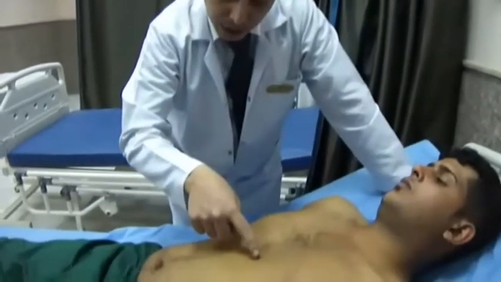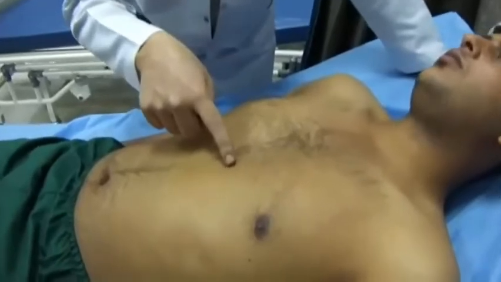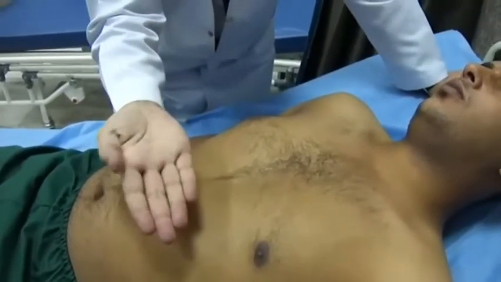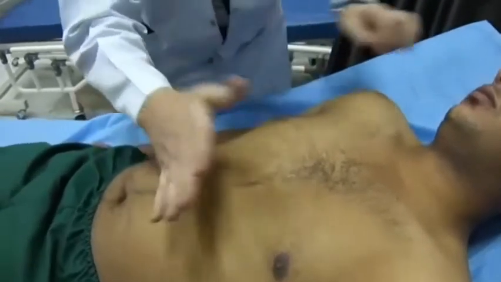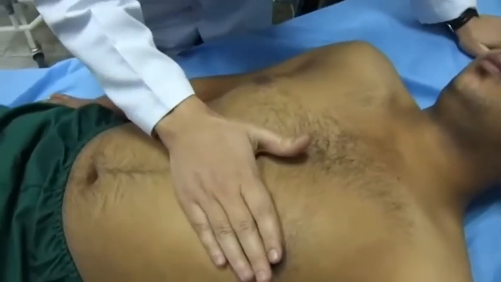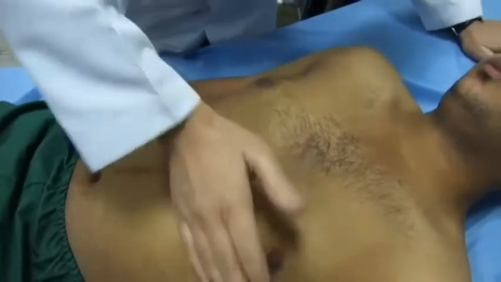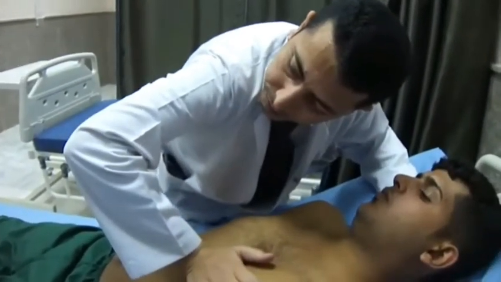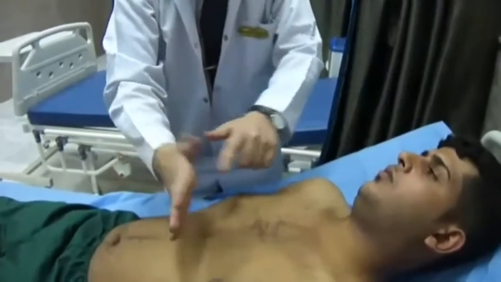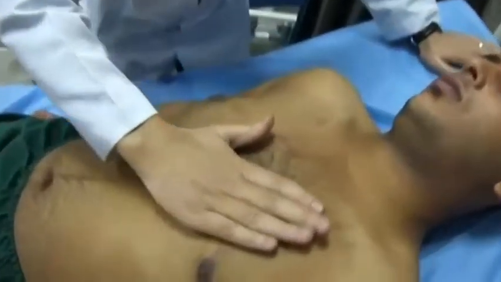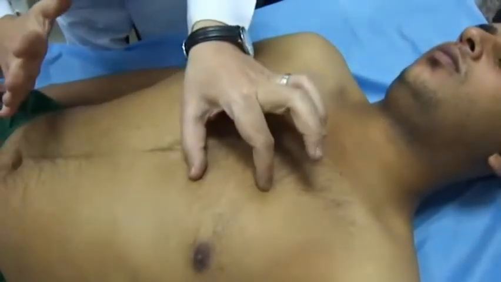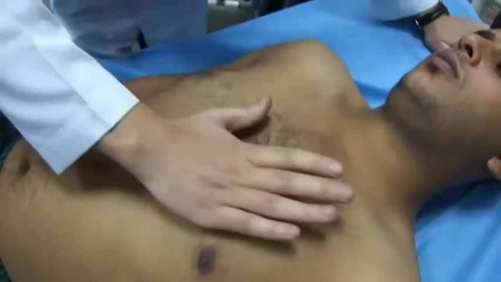Then I'll go to the left parasternal area. Here I'll put this part also, looking for the thrill, then I'll look for a heave. Then I'll put this part to look for the thrill of VSD. This area we call Erb's area.